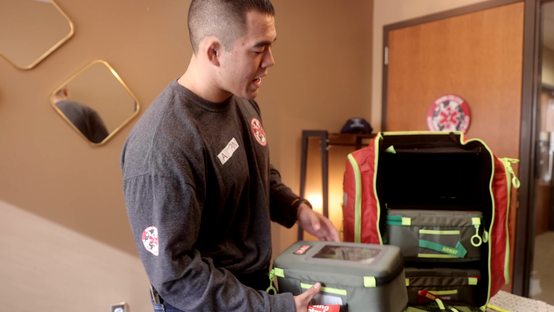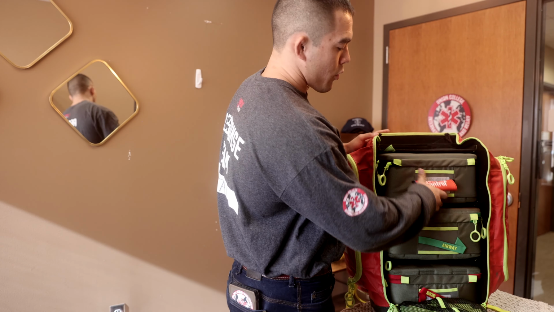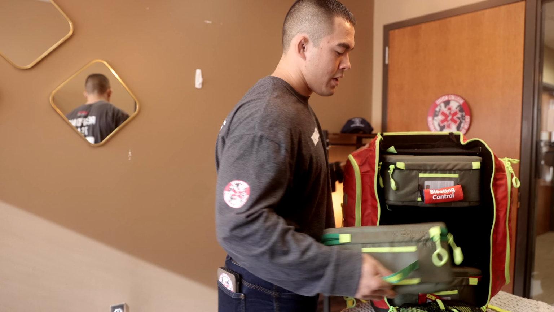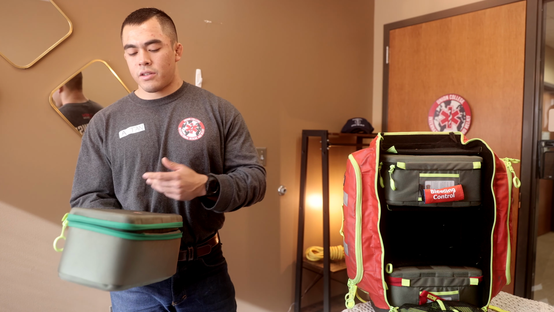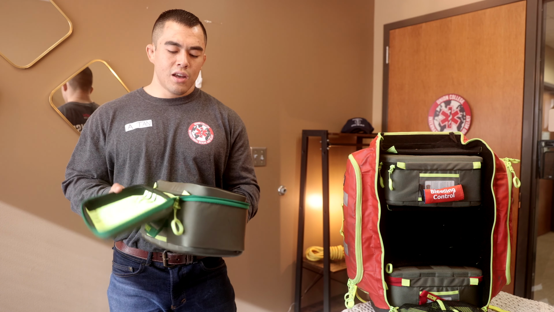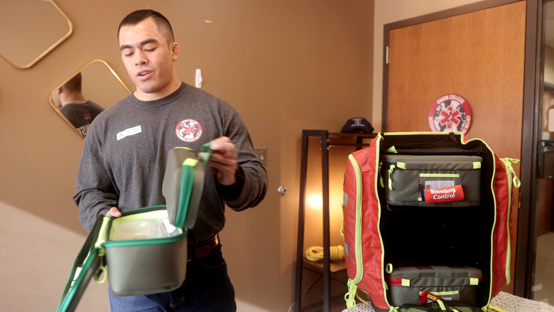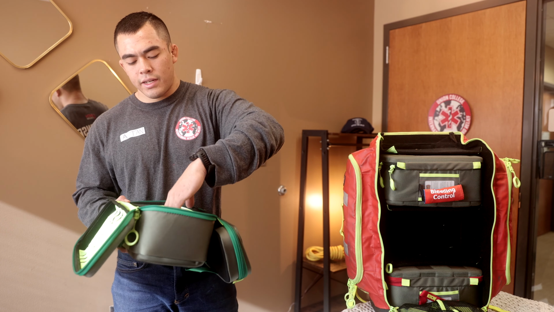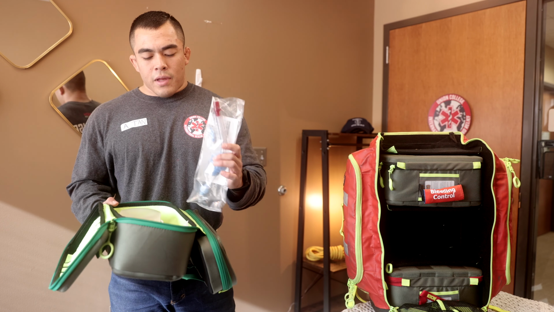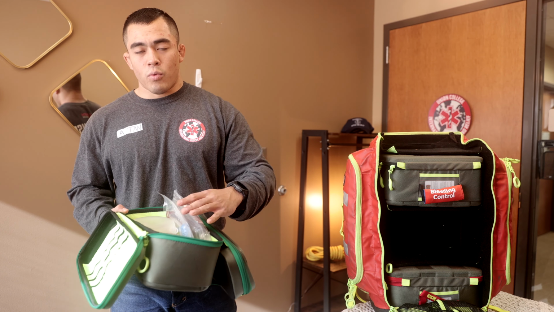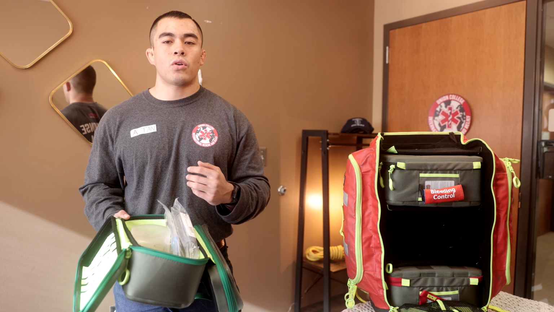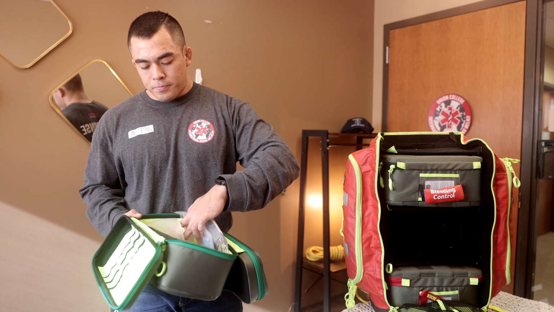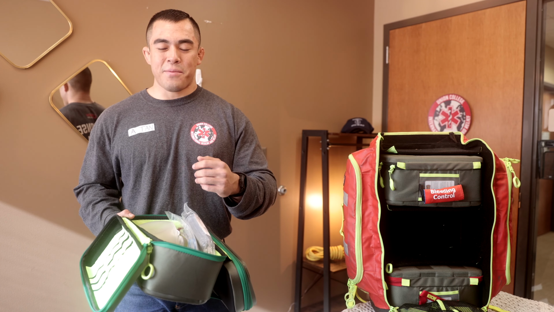Putting this away, we have our airway section. The airway section is comprised of our OPAs, our NPAs, as well as an advanced airway. We currently have, I believe, a King LTD. Within our scope, we follow everything from our medical control. Nothing we do is without that medical control direction. Just as kind of another disclaimer there.